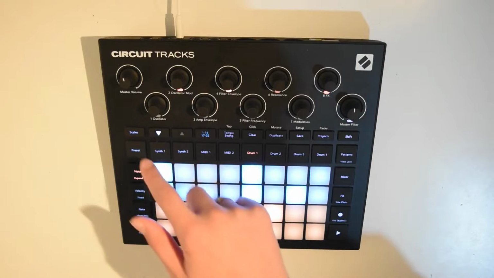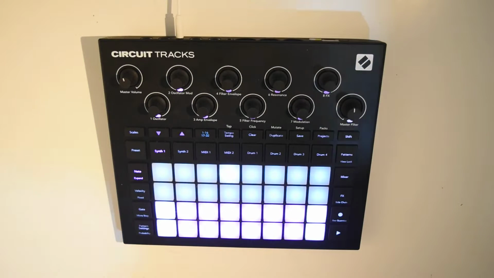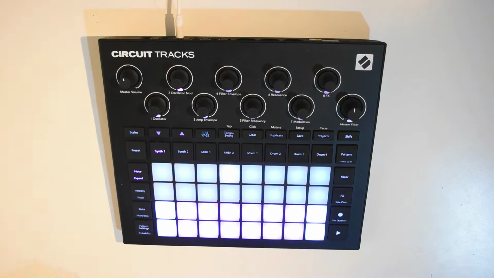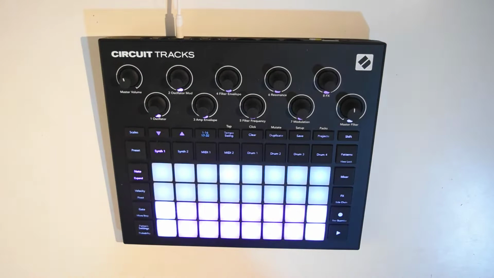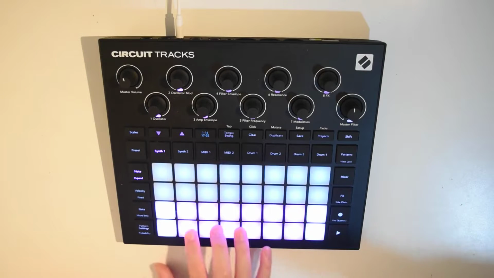Okay, so now let's move on to the synth tracks. You can do whatever you want, but just to keep it simple, I would do a bass and a lead. Usually I would start with bass, so I'd put on synth 1, but it's up to you.